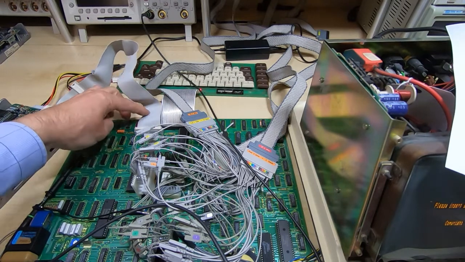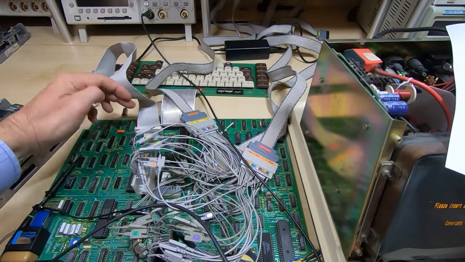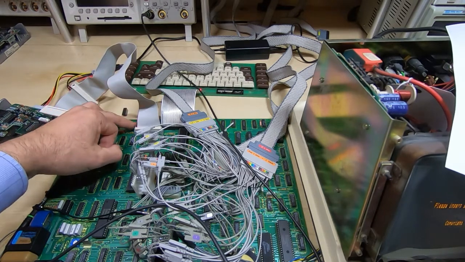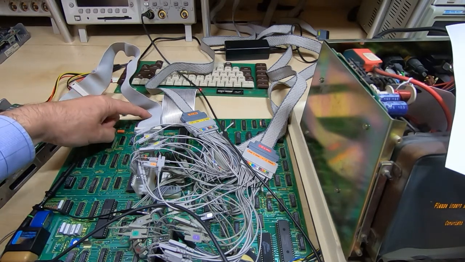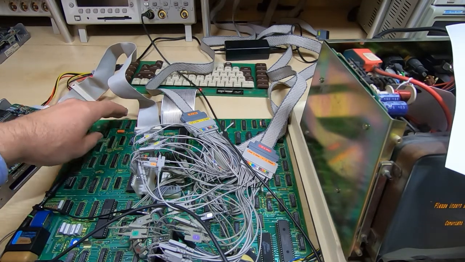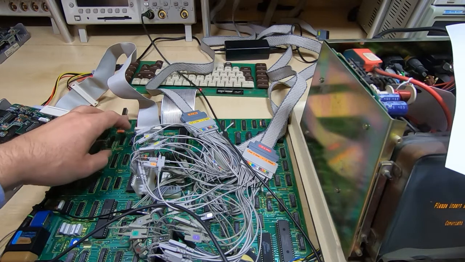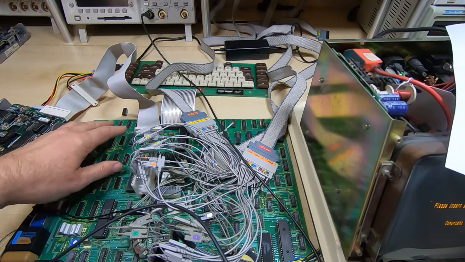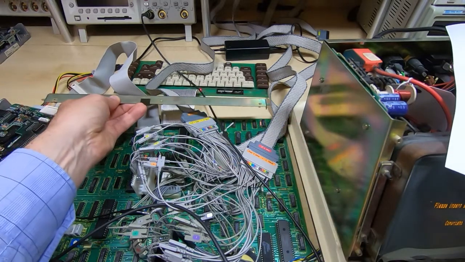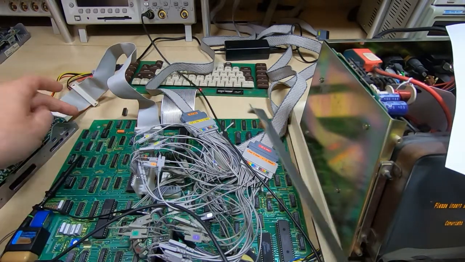So I've replaced that. It's this device here. The eagle-eyed among you will probably note that I haven't fitted an IC socket to that. I normally do when I replace ICs. I can't do that with that particular device. This board, when it's in the machine, has a bar fitted to it. It's got this bar bolted along the rear edge, and you can see there's a hole here.